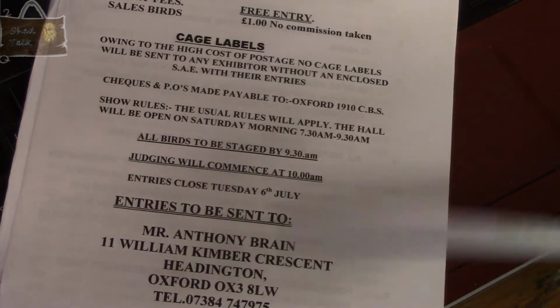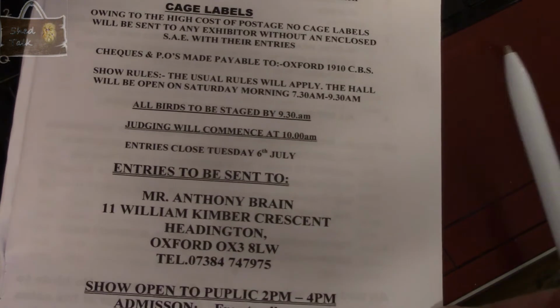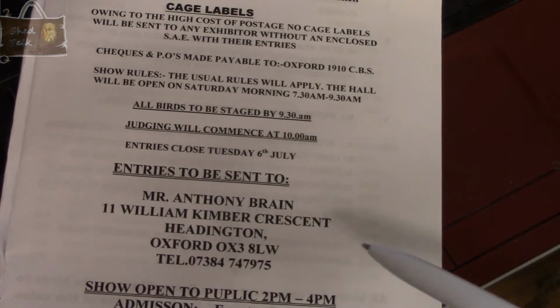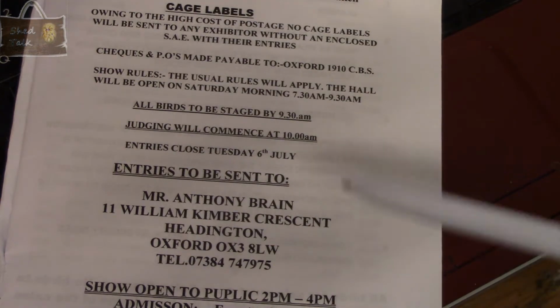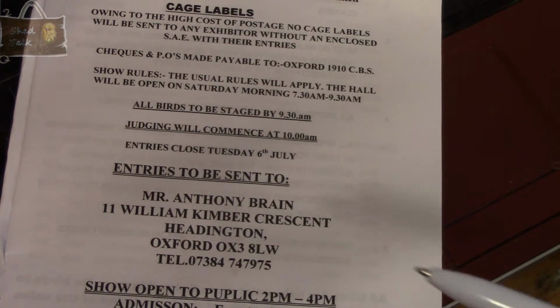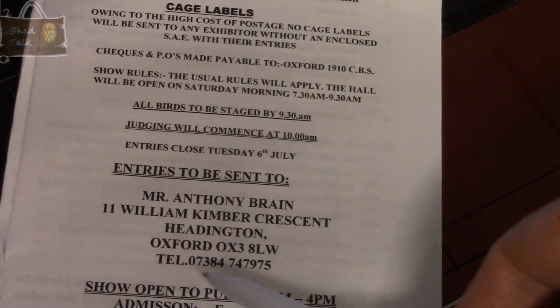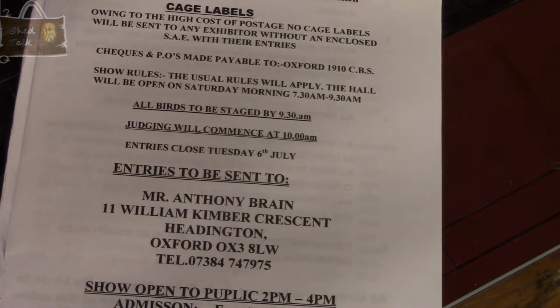You'll notice that there's some information about the postage here. Almost all clubs, I don't know any clubs that don't, ask you to include a self-addressed envelope with a stamp on it in with your entry form.